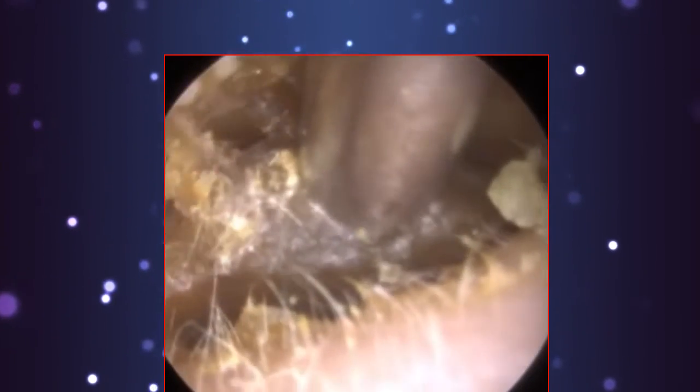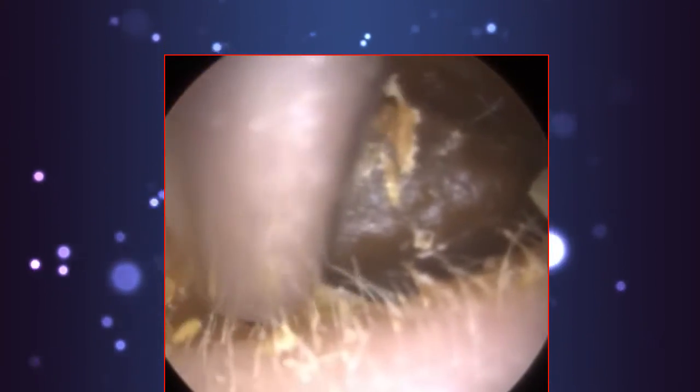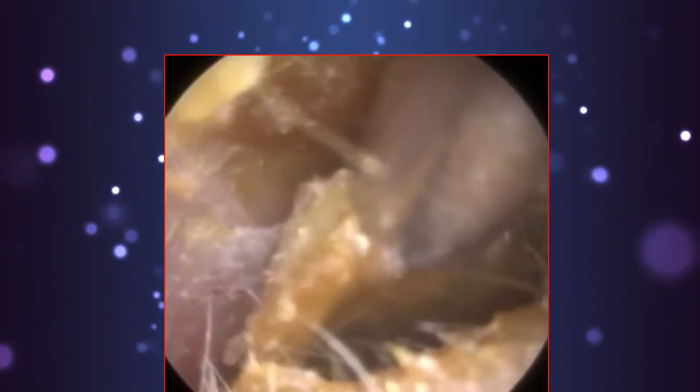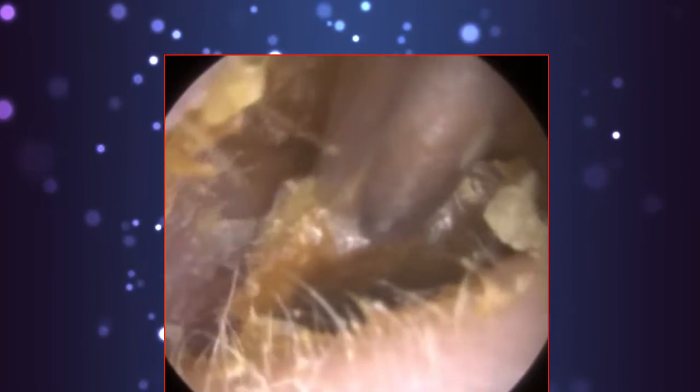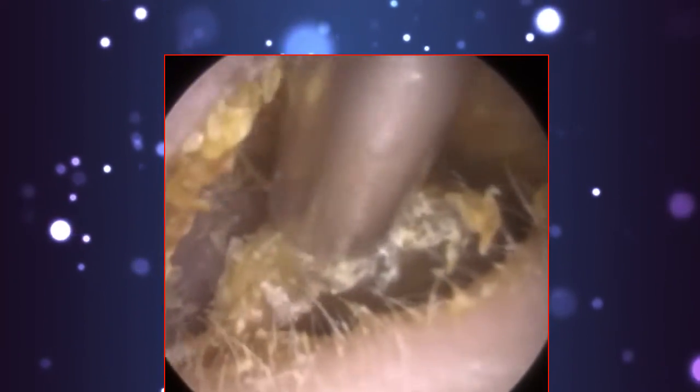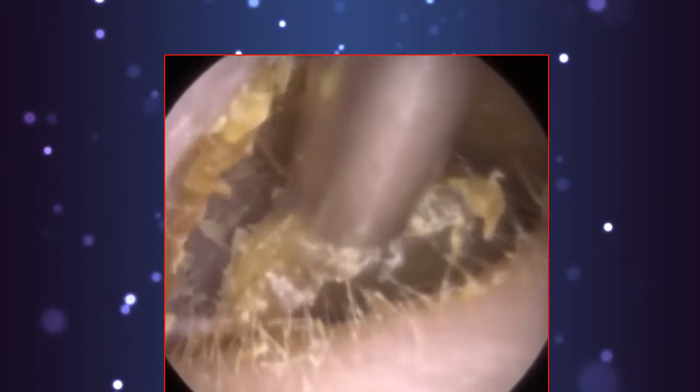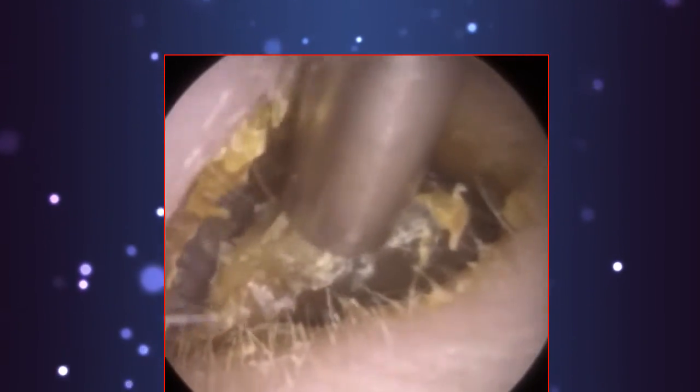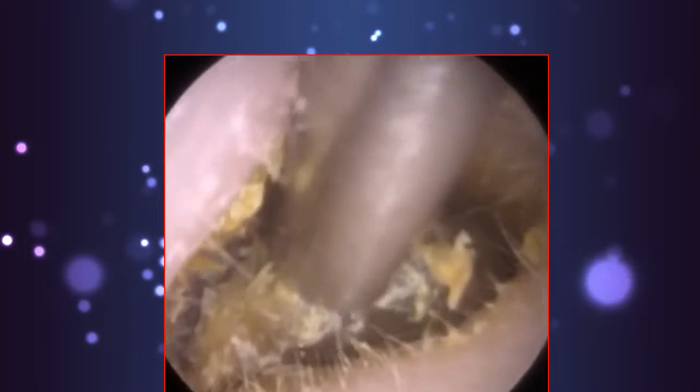Otitis externa is an umbrella term for an infection and/or inflammation of the outer ear canal and the outermost membrane of the eardrum. So the eardrum has three membranes. You've got the inner membrane, which is a mucosa membrane, exposed in the middle ear. You've got a middle membrane, made up of fibrous connective tissue, and then you've got the outermost layer, which is a layer of skin, the same skin that lines the ear canal.